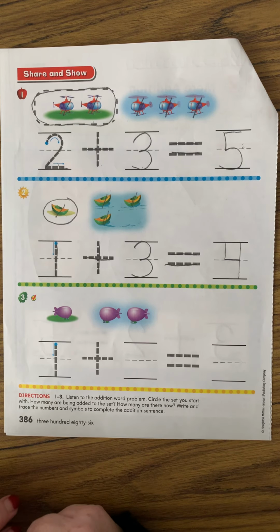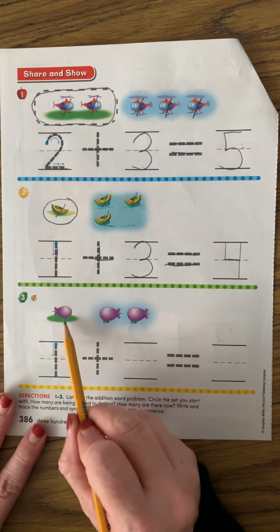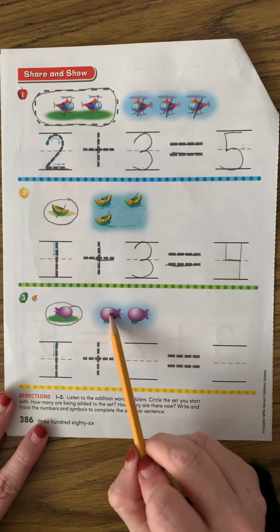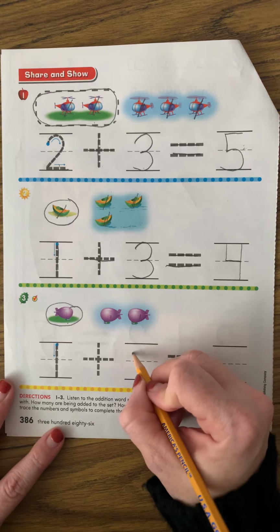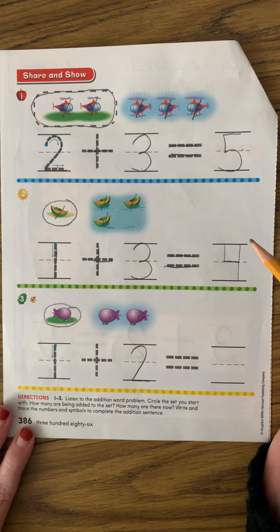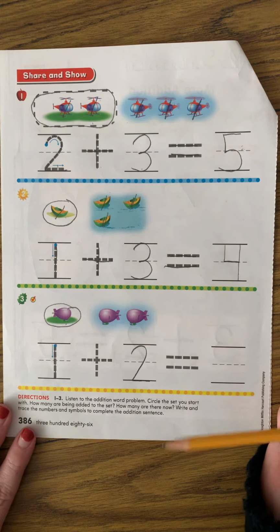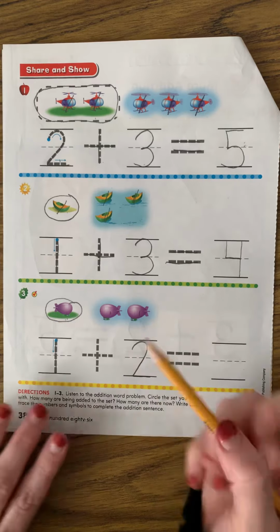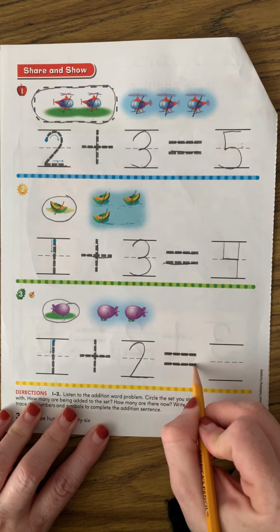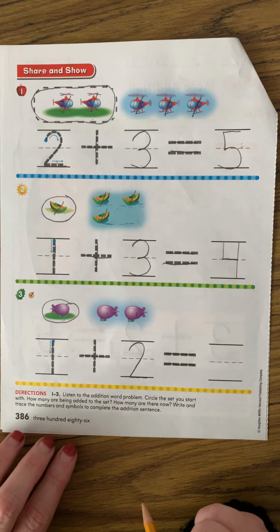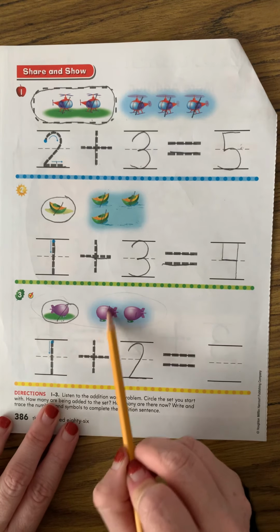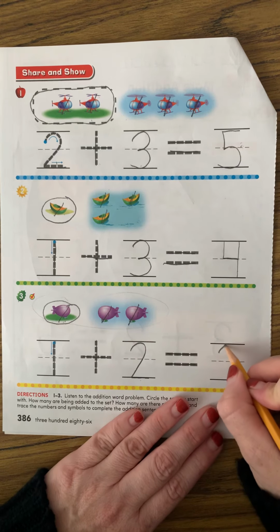All right, let's look at the blimps. There is 1 blimp. 1 blimp. 2 more blimps land. How many blimps are there now? So there's 1 blimp, 2 more blimps land. How many blimps are there now? We have our 1 blimp. We're going to add 2 blimps, and that equals, how do we figure out what it equals? What do we do? We're going to count all of them. 1, 2, 3. So we can write our 3.